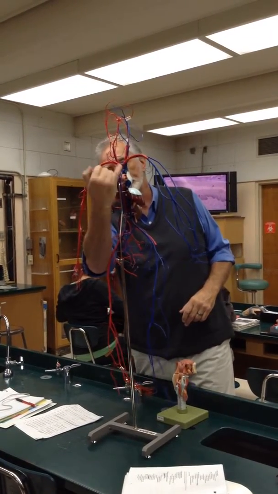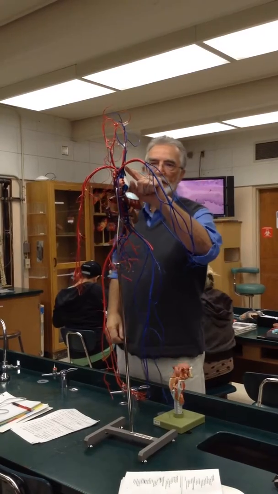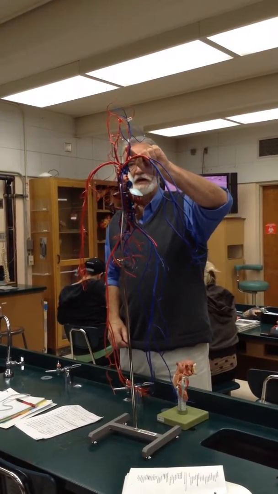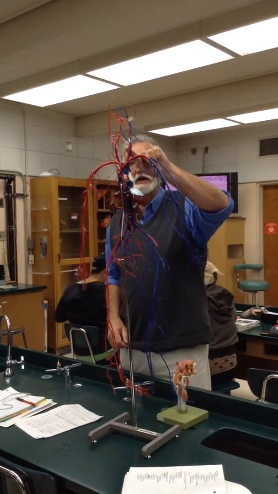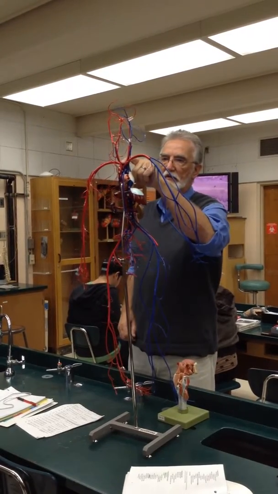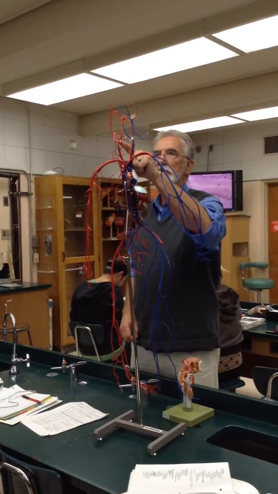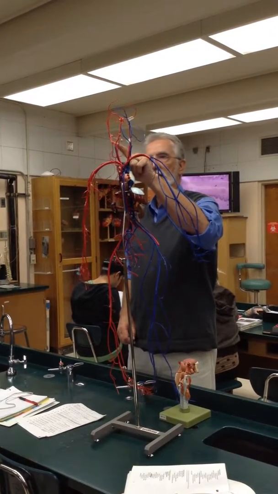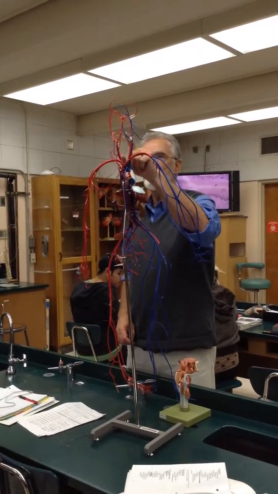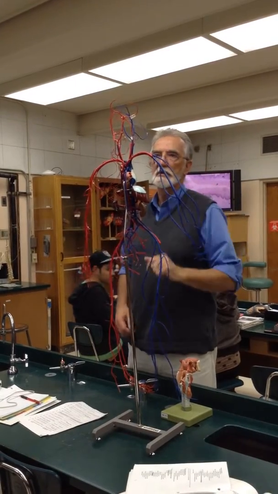Coming off the right brachiocephalic artery, you have the internal carotid, the common carotid. This coming off of the arch is the left common carotid. It bifurcates into the internal carotid and the external carotid. External goes up to the face, internal goes up into the circle of Willis.